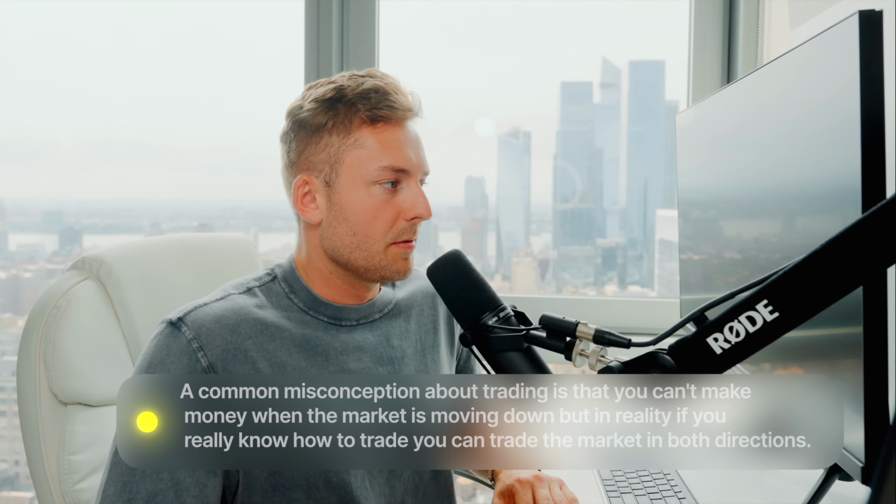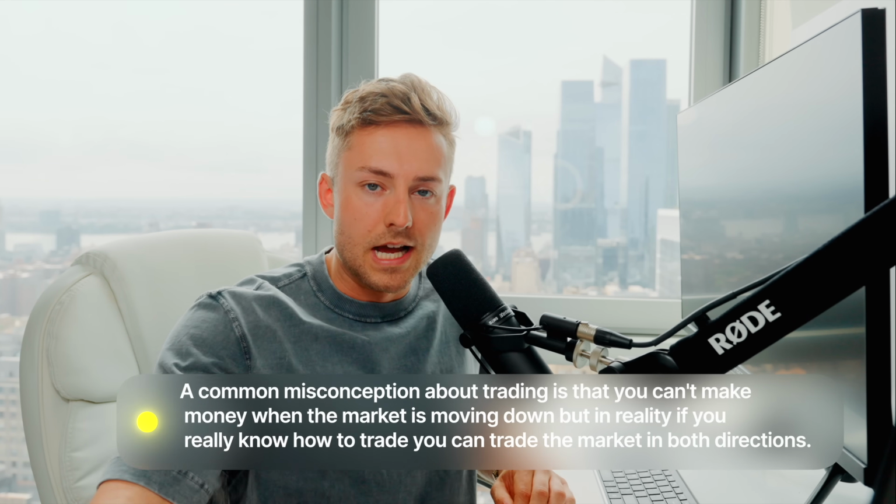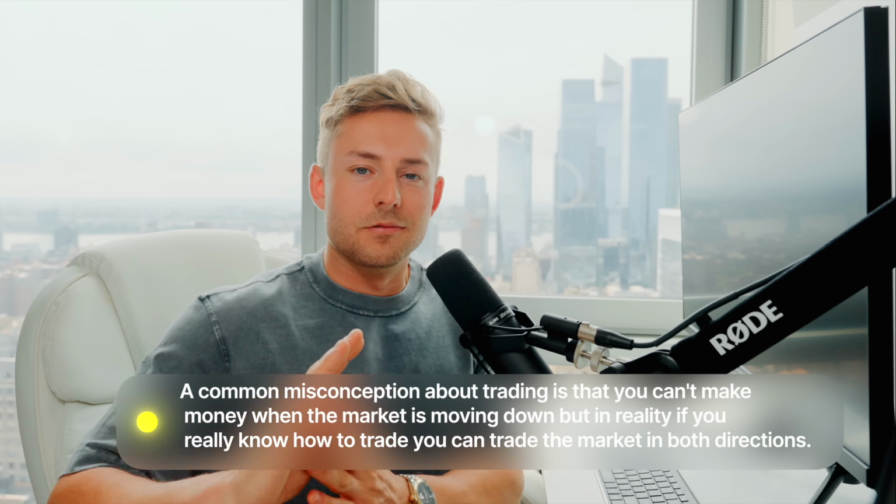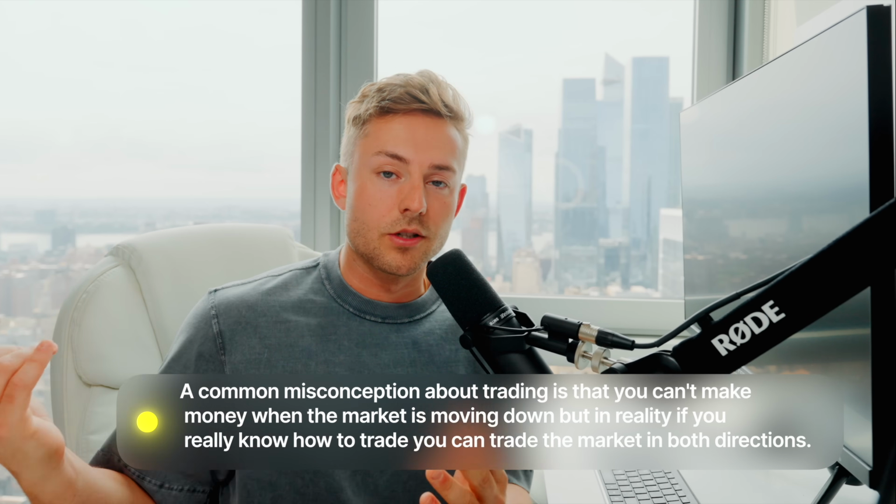Okay, a lot of people don't know, but you can make money as the markets move down too. This isn't only trading things when they go up. The thing that I love about trading is regardless of the direction of the market, I know I'm going to have a job because I know how to trade the markets in both directions.